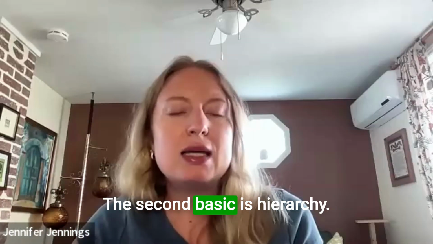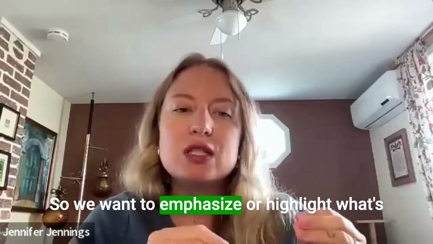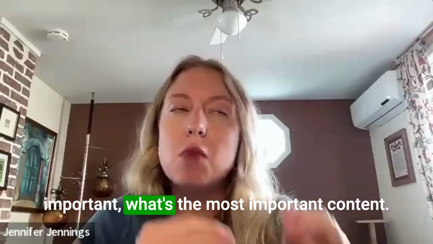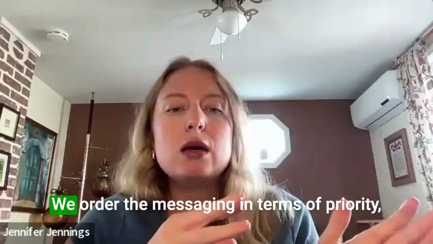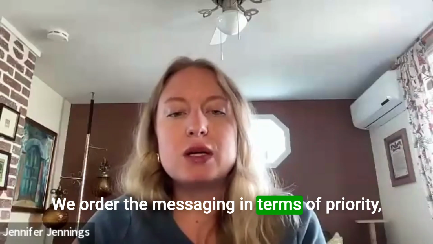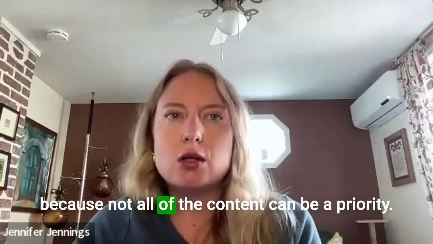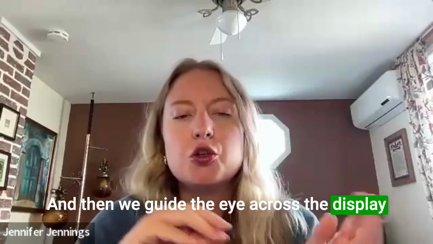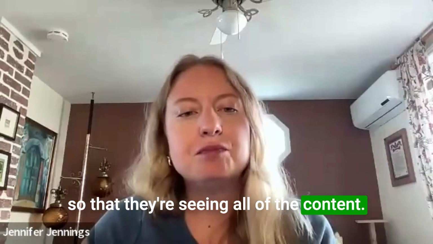The second basic is hierarchy. So we want to emphasize or highlight what's the most important content. We order the messaging in terms of priority because not all of the content can be a priority. And then we guide the eye across the display so that they're seeing all of the content.